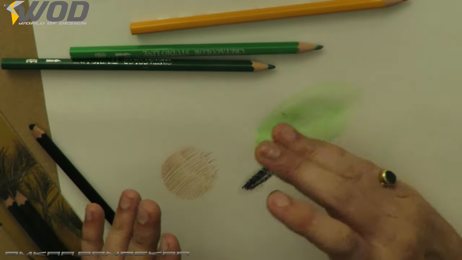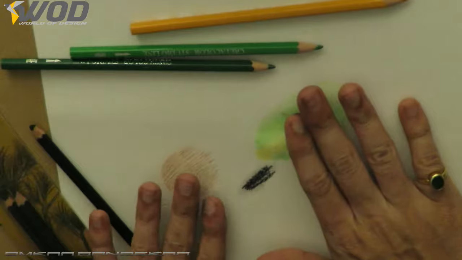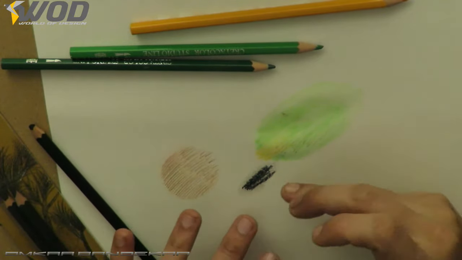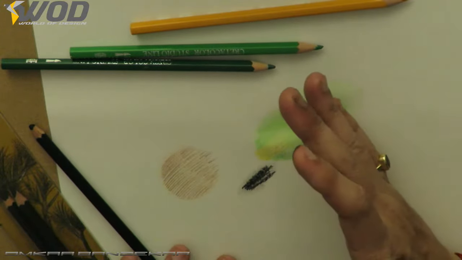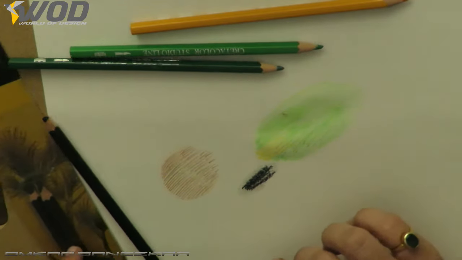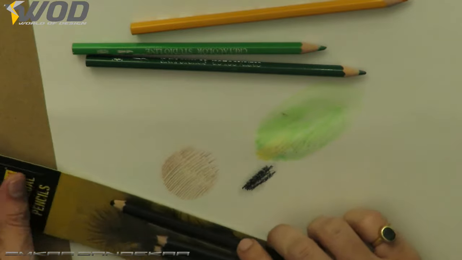So if you are planning to do artwork with a charcoal pencil, make a note that it spreads very easily. Even if you are not cautious, it is spreading. If your hand touches that area, it spreads very easily. So please be very cautious while using this charcoal pencil.